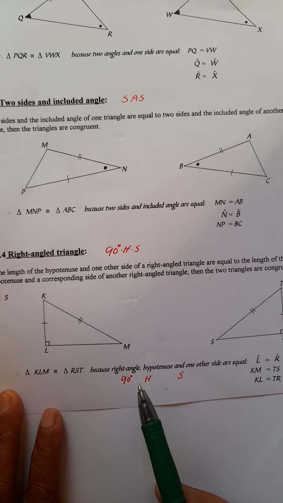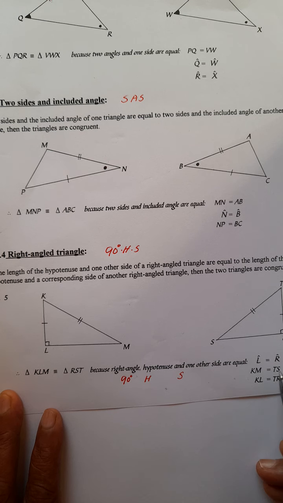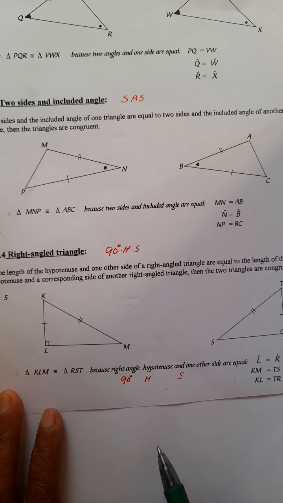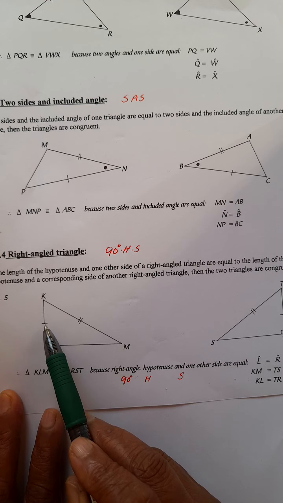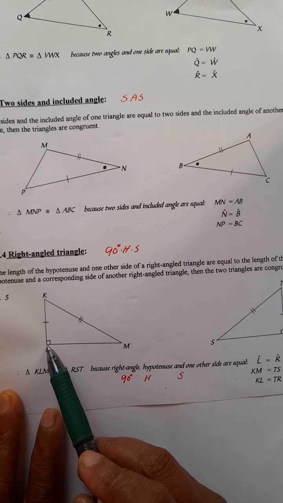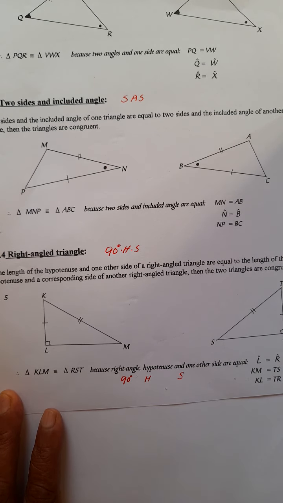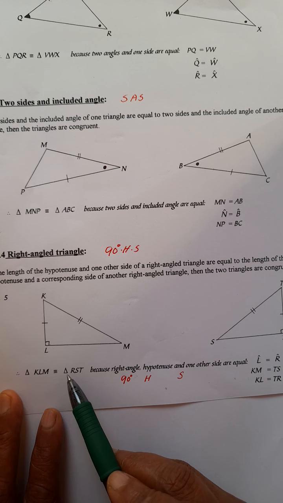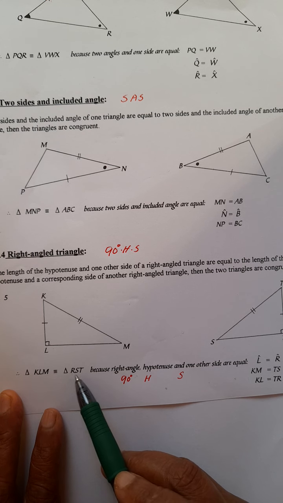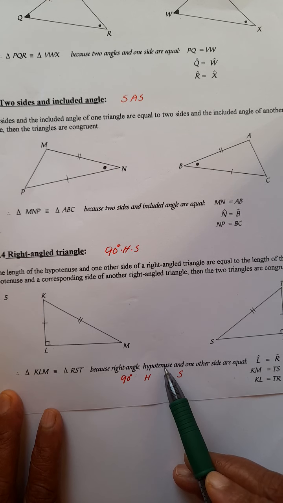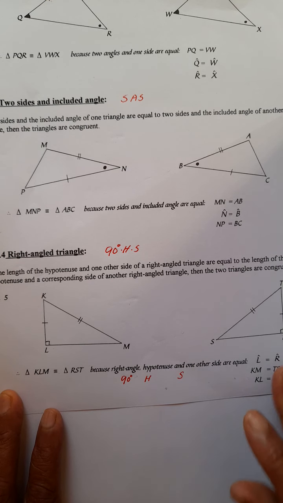These two hypotenuses are equal, so we write KM is equal to TS. And this one here is also marked with one line, so KL is equal to TR. Then the two triangles KLM and RST are congruent because the right angle, hypotenuse and one side are equal.